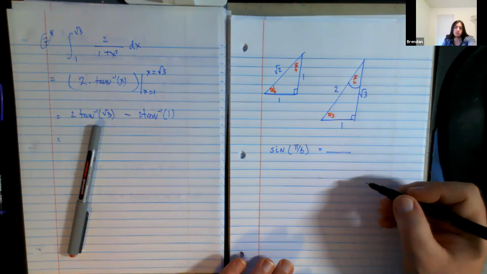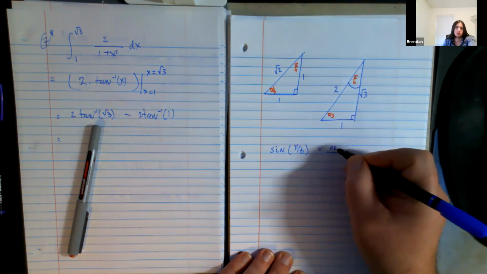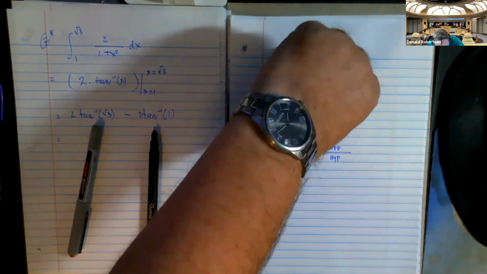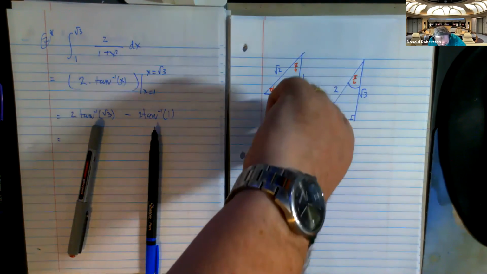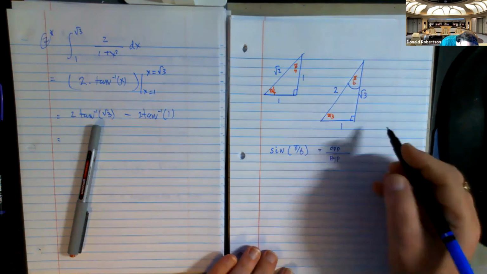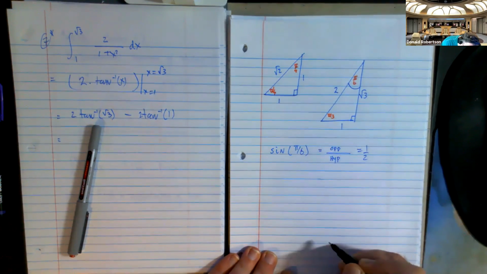Opposite over hypotenuse. Now, from this angle's perspective, isn't the opposite 1 and the hypotenuse is 2, right? From this angle's perspective, this side is called the opposite and that one's 2. So that tells me the answer to this is a half.